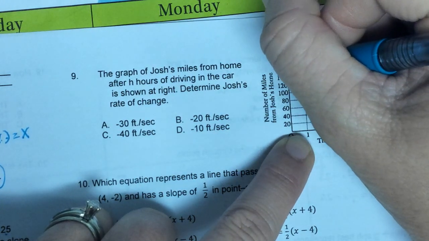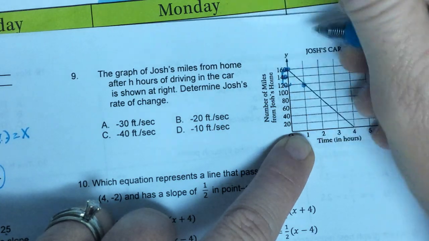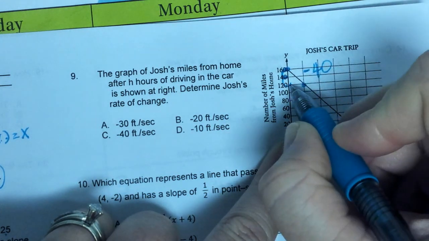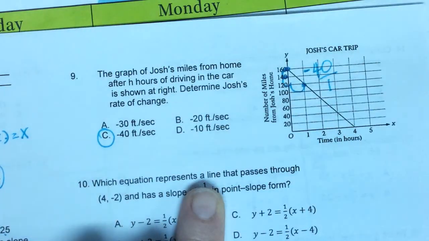So I see that I'm rising down, and I can also see that this is counting by 20, so I'm going 20, 40, so that means it's negative 40. And then my x values were counting in 1, so it went over 1 time, so that's negative 40 over 1, which is just negative 40.